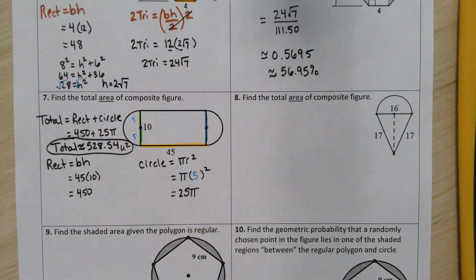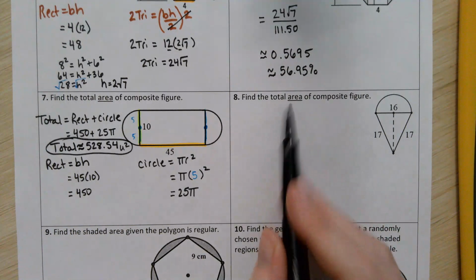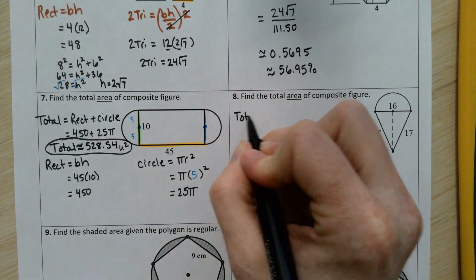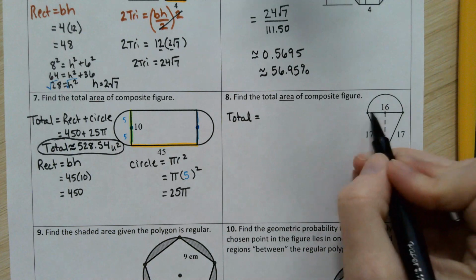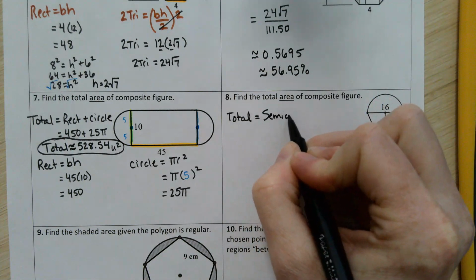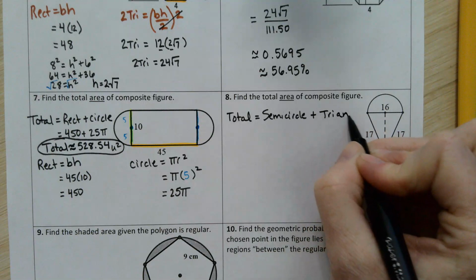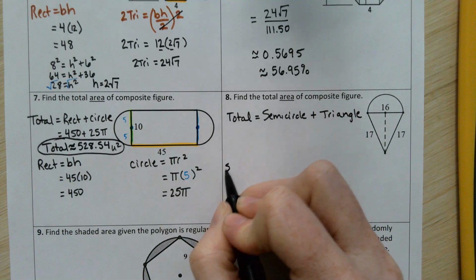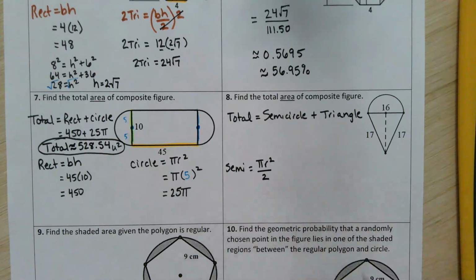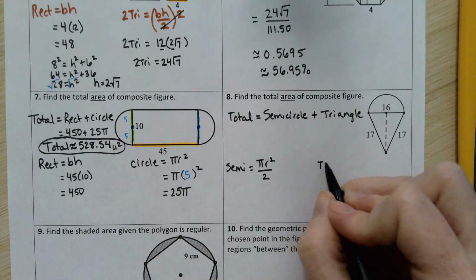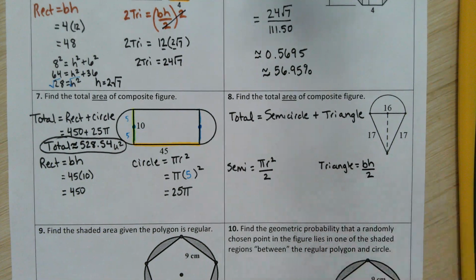Number 8 is a completely new figure, so that's the first time these haven't gone together. So we're starting fresh. We want total area again. So let's see what we think this shape is made out of. I see a semicircle, so a half circle on top, and then a triangle on the bottom. So for that semicircle, we're going to do pi r squared over 2. And for the triangle, we're going to do base times height divided by 2.